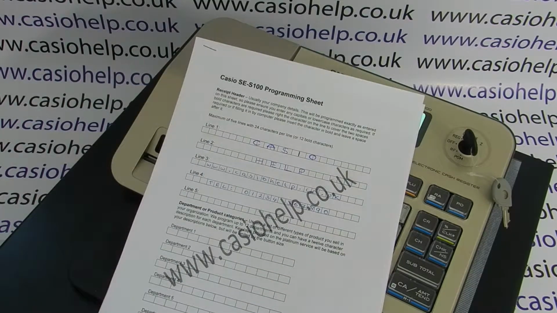The reason why this is important is if you just enter your receipt header information, it'll all appear left justified, so it'll be on the left hand side of the receipt. On the SE-S100 you have up to 5 lines on your receipt header, and each line has up to 24 characters. The characters can either be double sized, in which case you only have 12 characters, or they can be the normal size, in which case you can have the full 24.